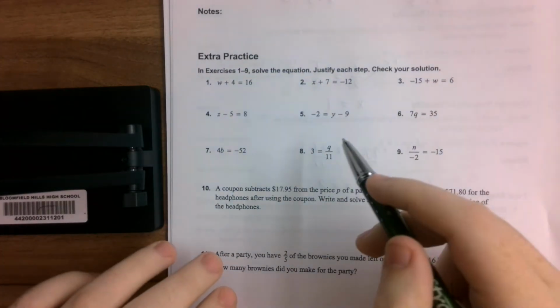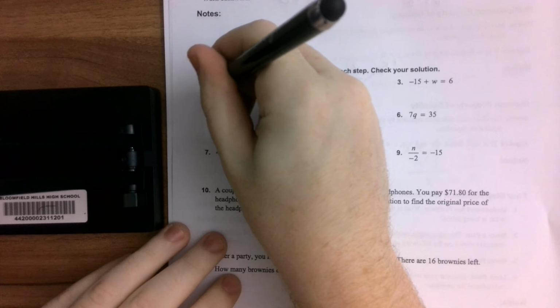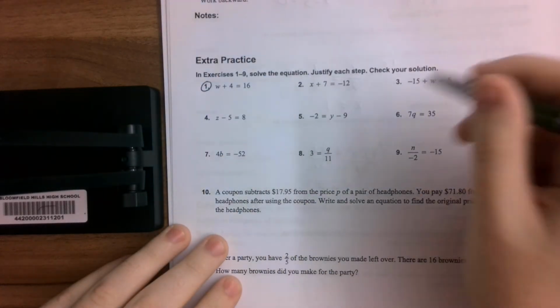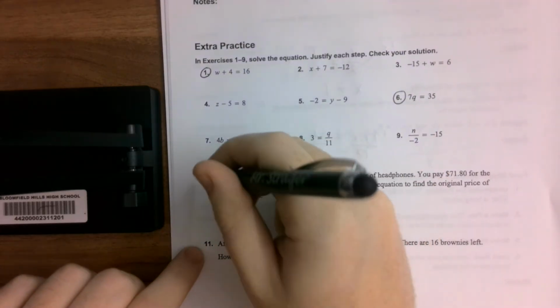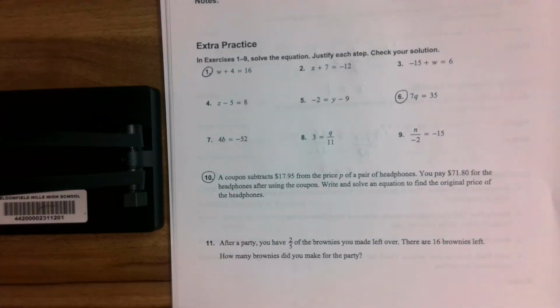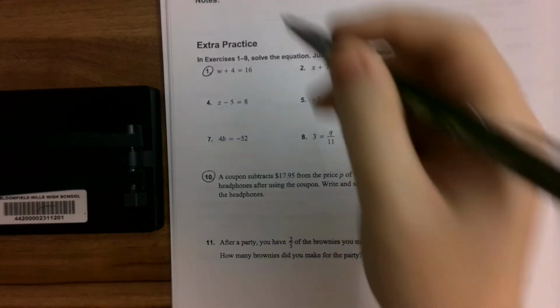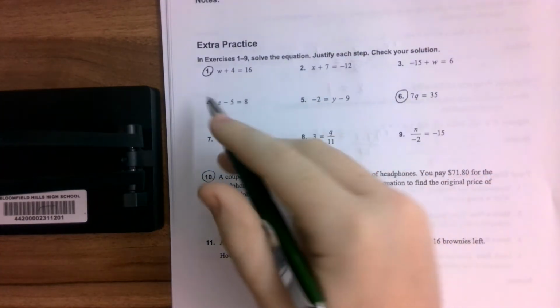For this sheet, I'm only going to work on problems 1, problem 6, and problem 10. What I would recommend is that you do these on your own by pausing the video and checking to see how you do. Did you pause the video and try them out? If not, that's all right. I'm going to show you how we would tackle a problem like this.